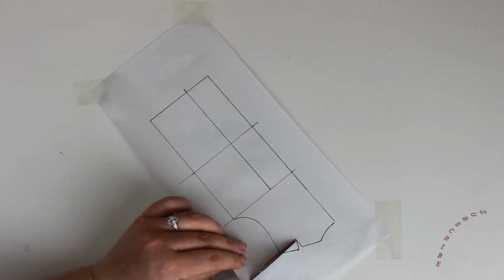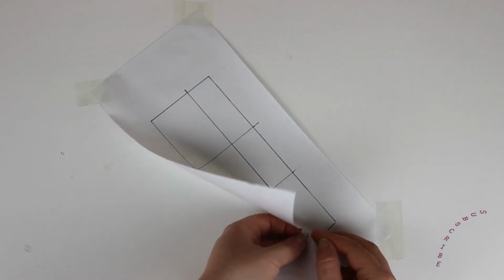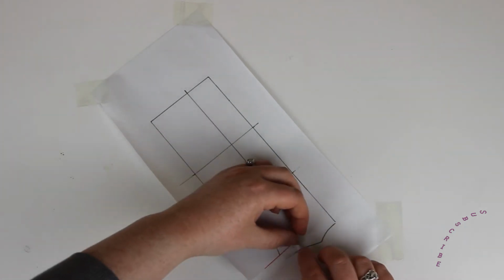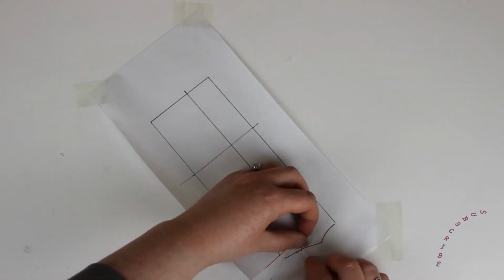So I really hope you found this video helpful in any way. If you want to see more about dart manipulation, do let me know in the comments and I'll make sure to film that one for you.